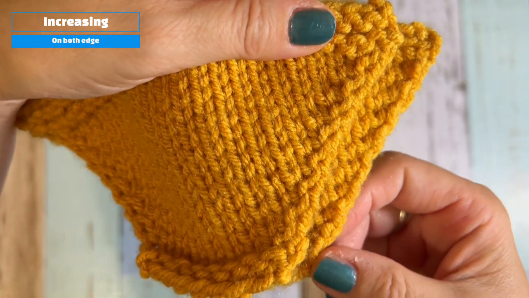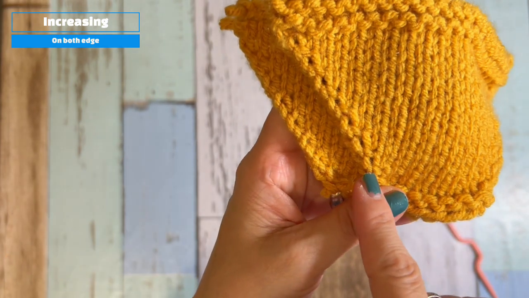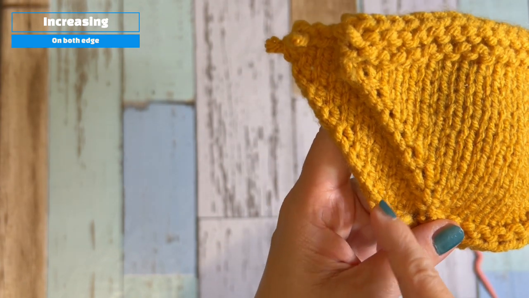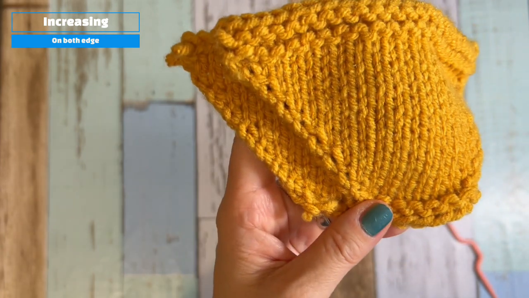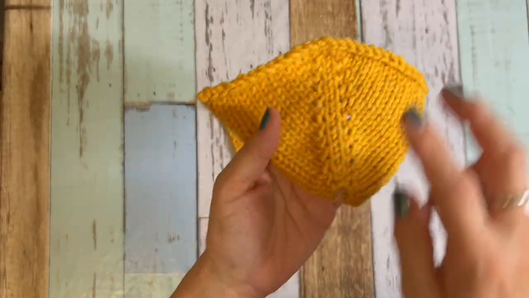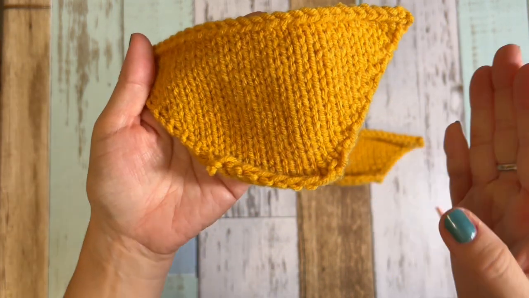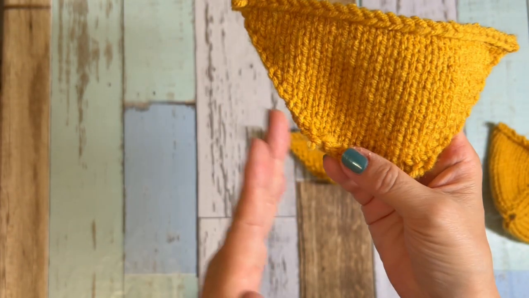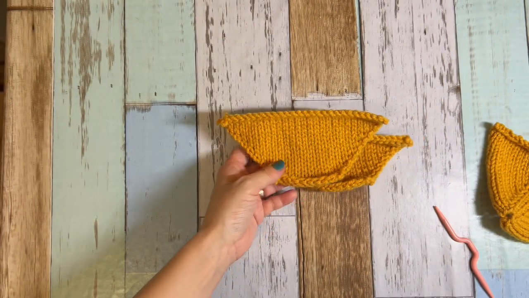If you want to increase on the edge, you know what I'm saying? It's really up to you, but again, the opposite sample is a little smoother on the edge. So, side by side, same direction. And increasing on the edge, maybe opposite direction. I don't know. It's really up to you.